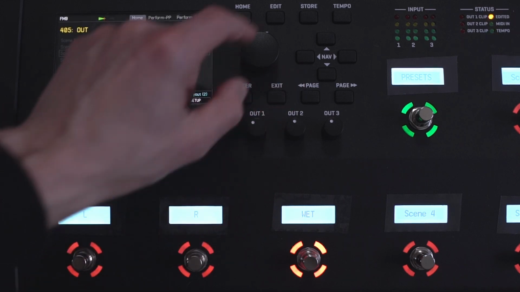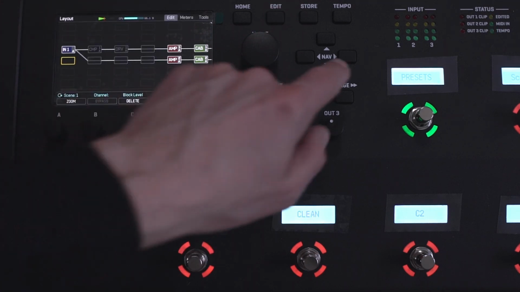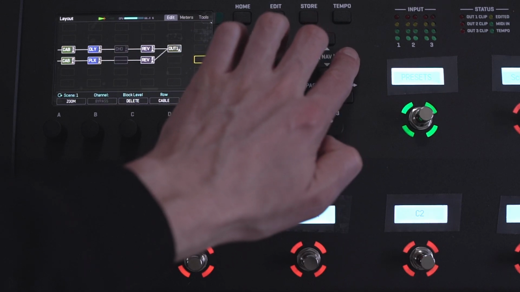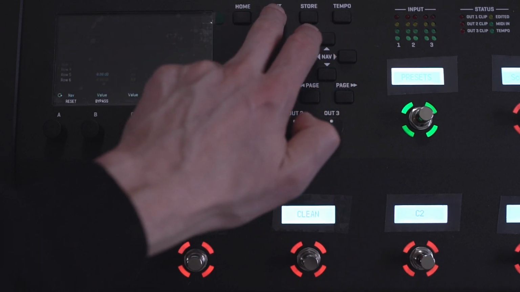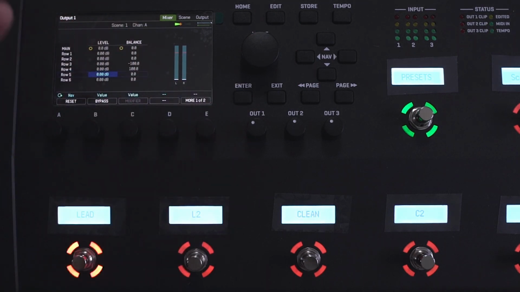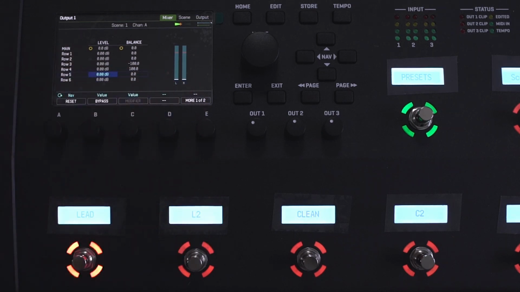But I discovered this yesterday, and I was messing around with this preset here, where I just added an extra amp and kind of delay line, and then went into this output block. And you can see I've panned hard left and hard right on that to have like a dual amp setup left and right. The other really useful thing about this output block, if you go onto it, is that you can see your balance.